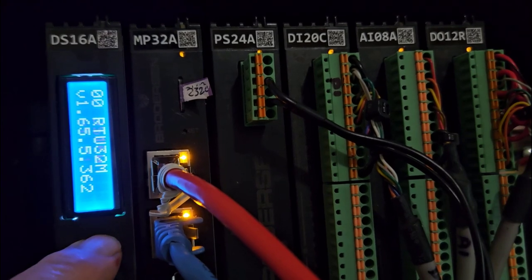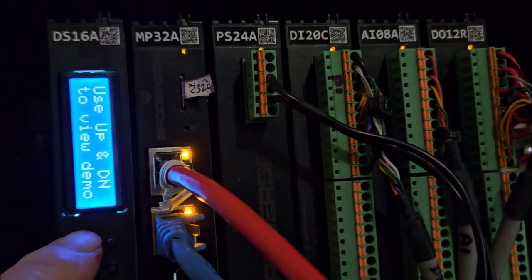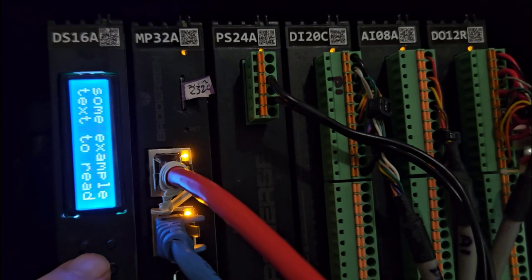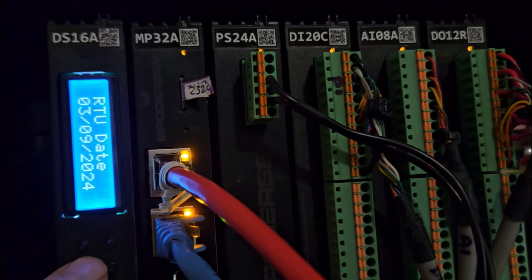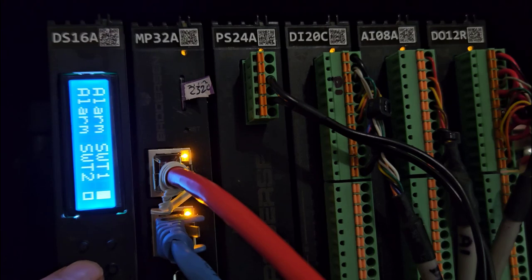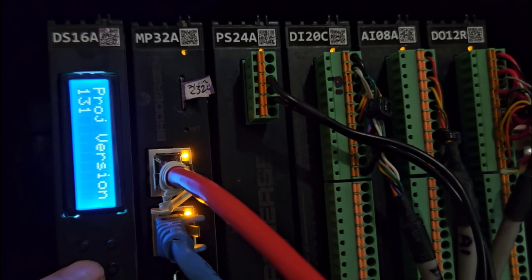So we press 2 keys, we invoke the demo mode, then use the up and down key. We can see some example text, the RTU date we talked about, time, some state information, reading the RTU temperature, example of showing alarms, battery voltage, the project name, the project version number, when did the RTU last start and on what date.